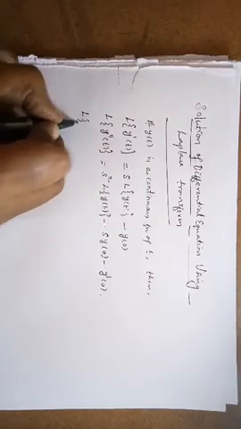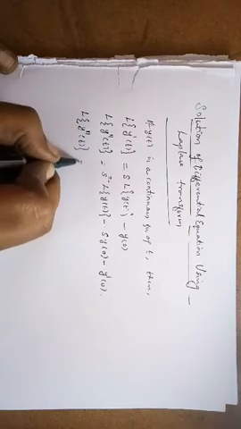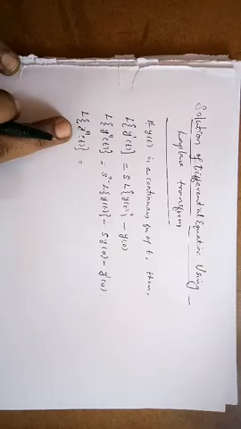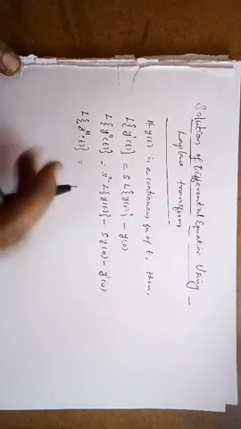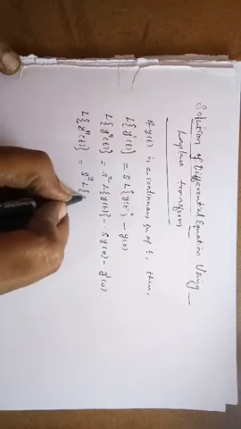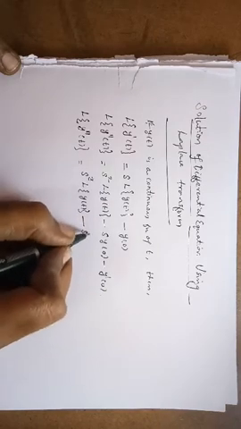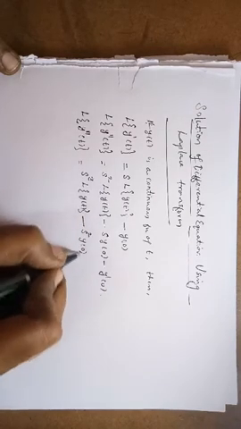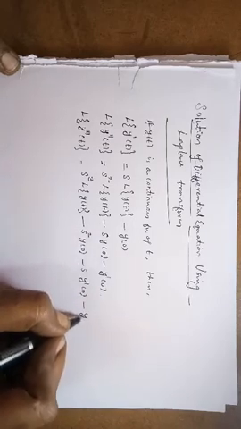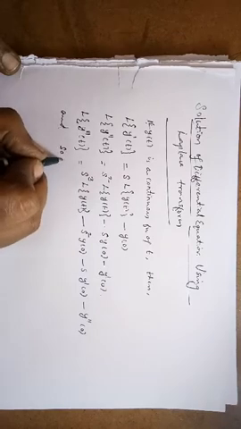One more derivative. Suppose we have to find the Laplace transform of the third derivative. Then Laplace transform of y triple dash t equals s cube into Laplace transform of y of t minus s square into y of 0 minus s into y dash of 0 minus y double dash of 0, and this result goes on.